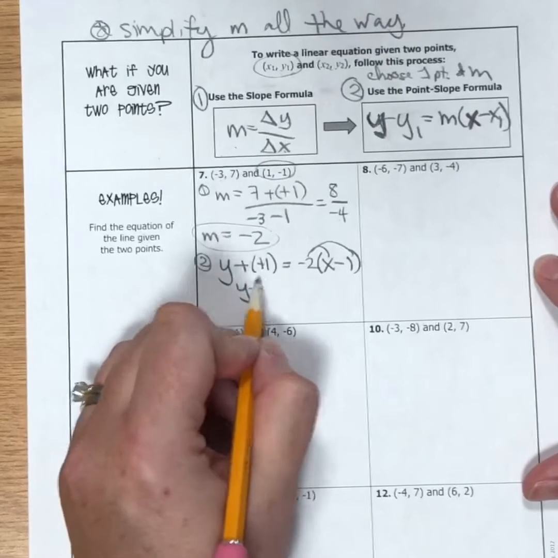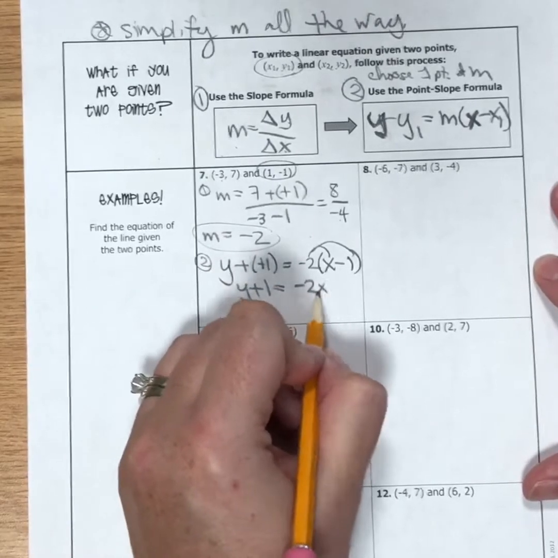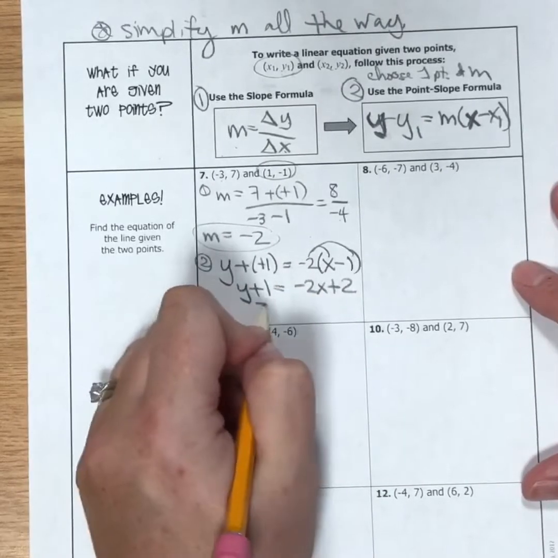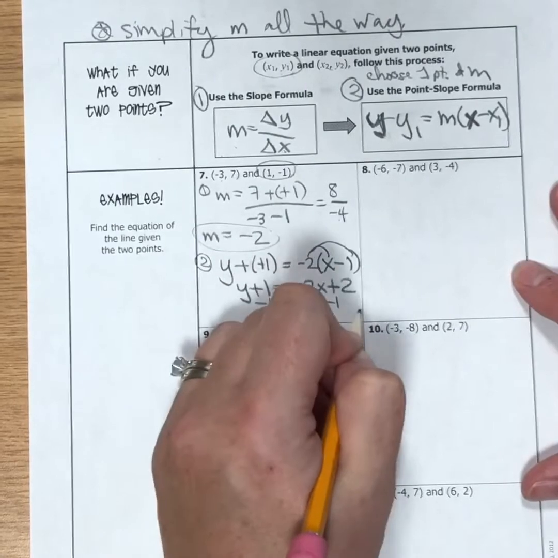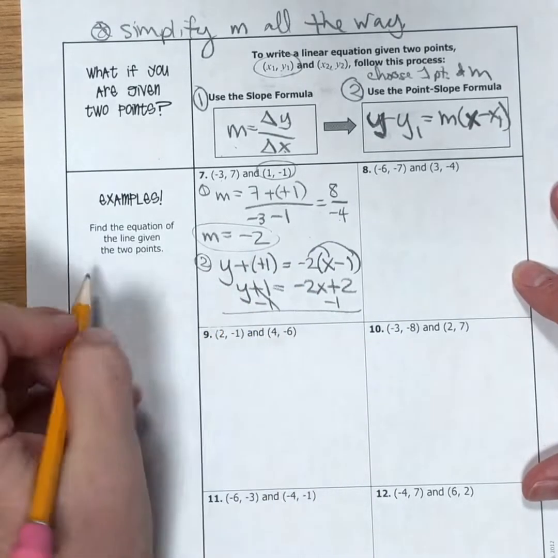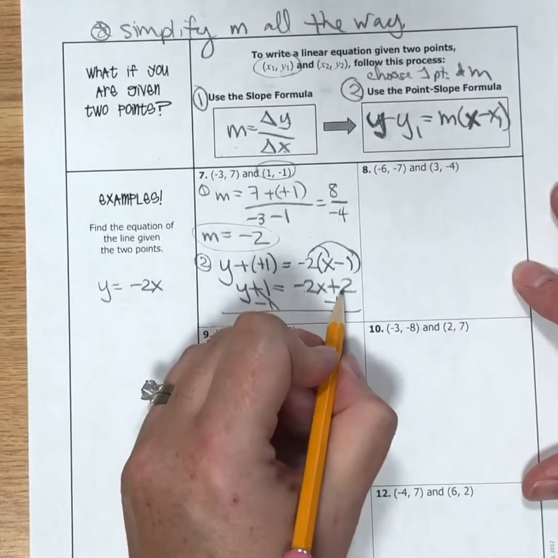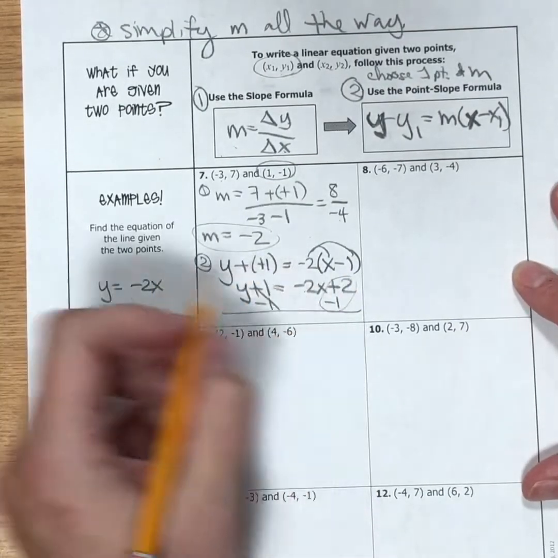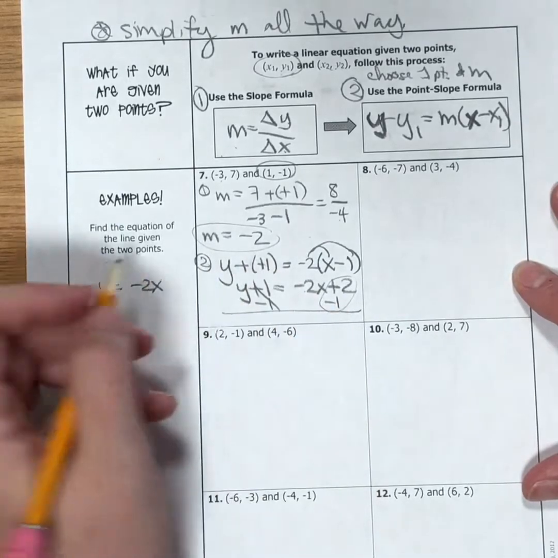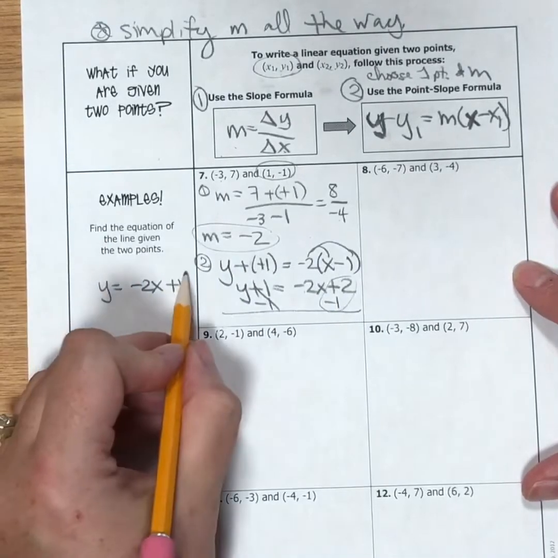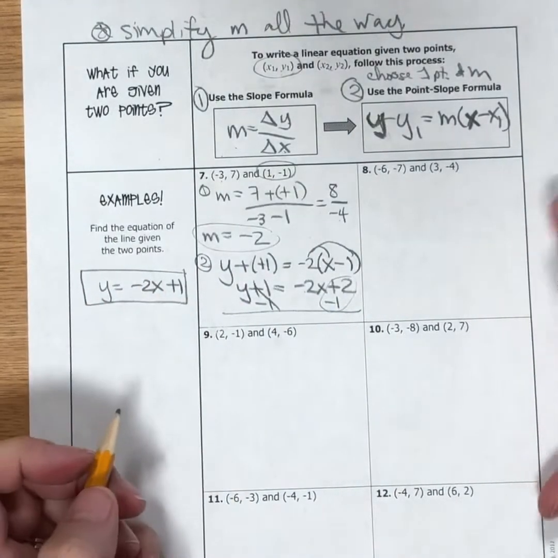So we get y plus 1 equals -2x plus 2. Isolate the y by subtracting the 1 on both sides. So I get y equals -2x, and then 2 and -1, I didn't write that in the column like I should, is plus 1. So that's our answer for number 7.